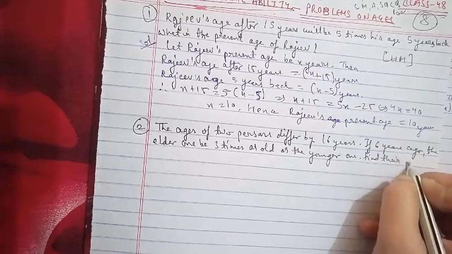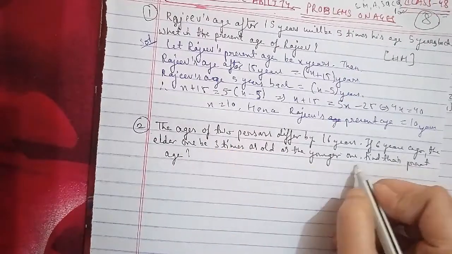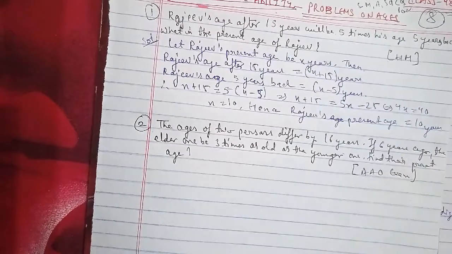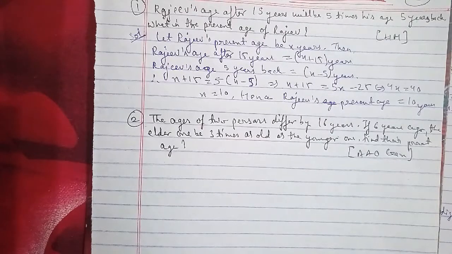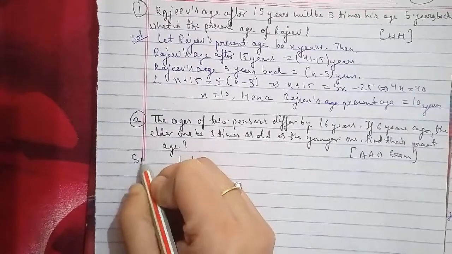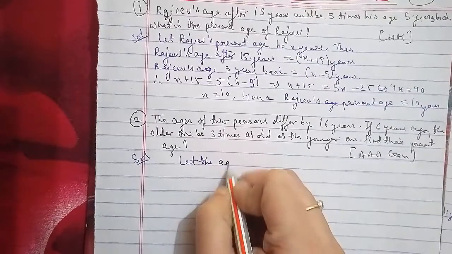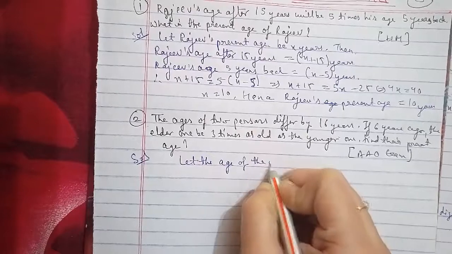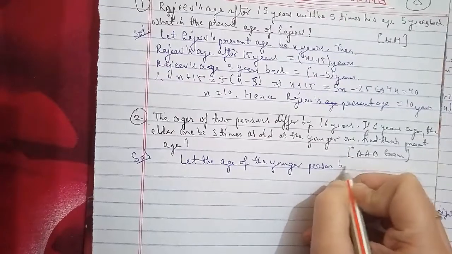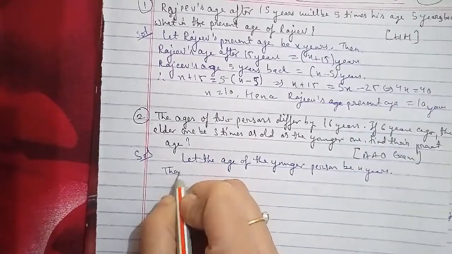Let the age of the younger person be X years. Then the age of the elder person equals X plus 16 years.